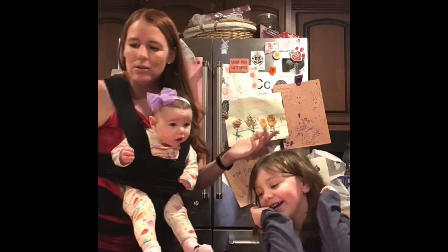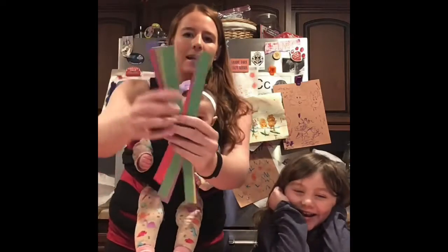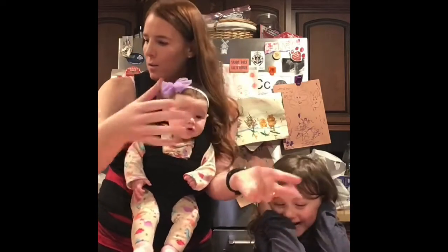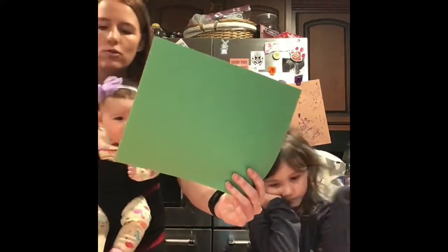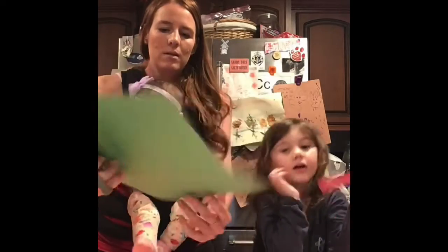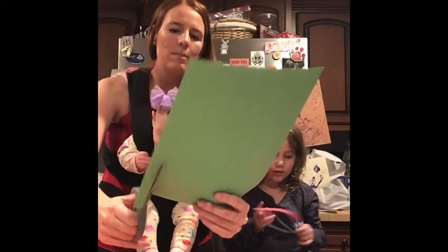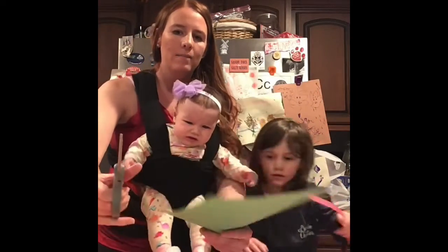So what you have to do is you have to take your construction paper and cut it into strips with your scissors. You can cut long strips or you can cut shorter strips. That is up to you. But you need to just cut a strip about 1/2 inch all the way down.